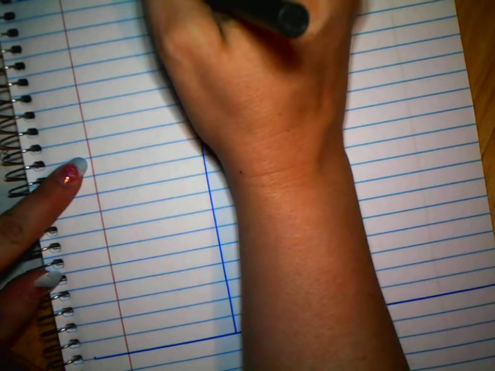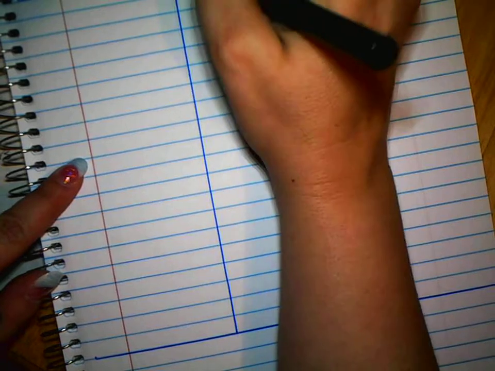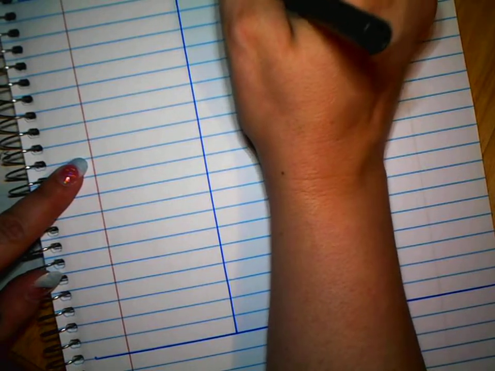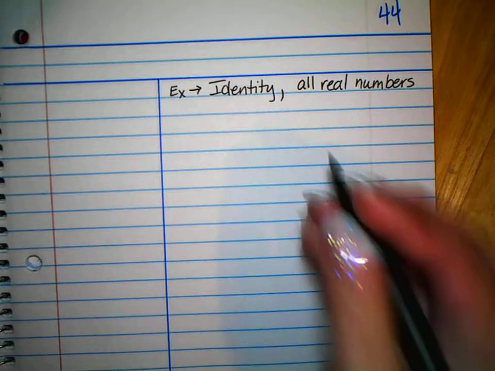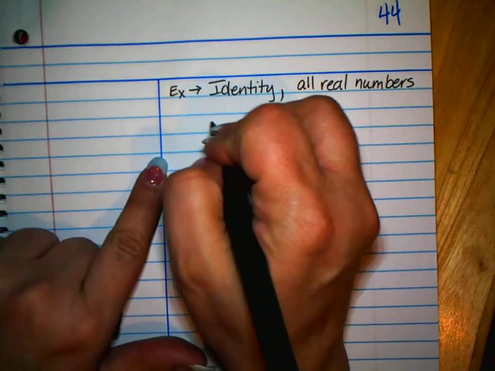This is an example of what we call an identity equation, which all real numbers are the solution. Every number that you can think of will solve that problem.